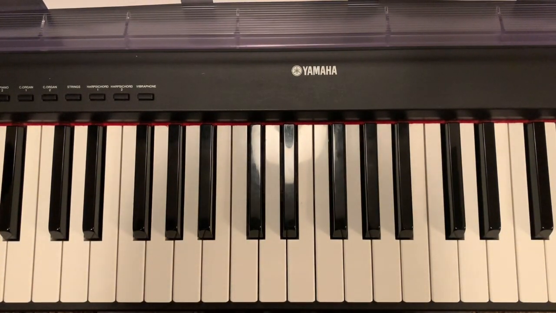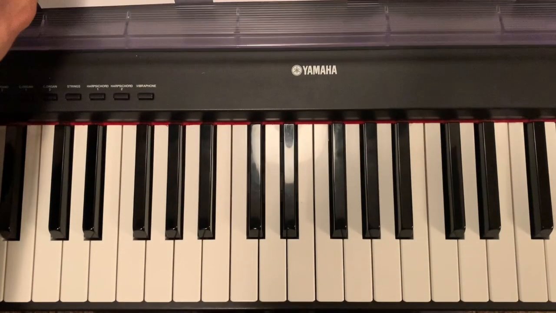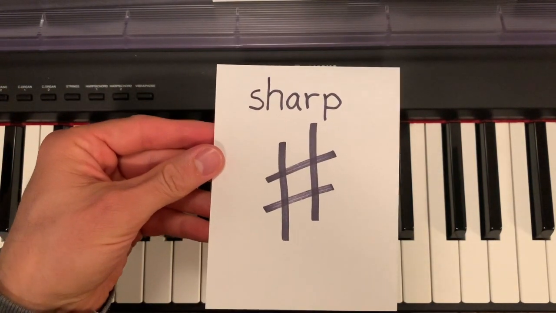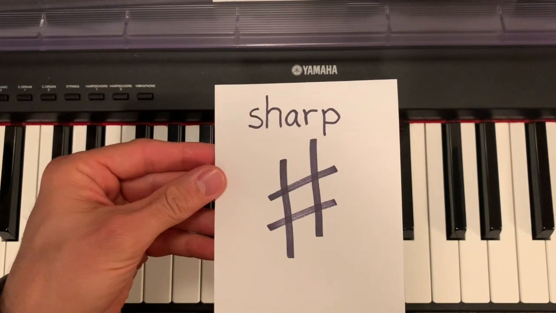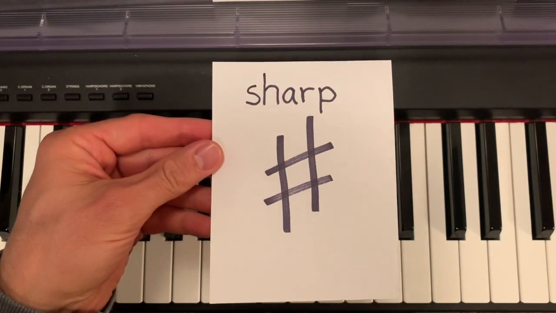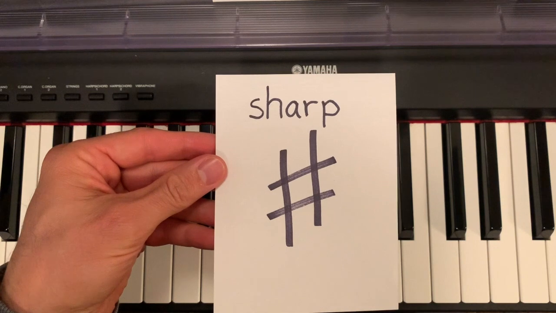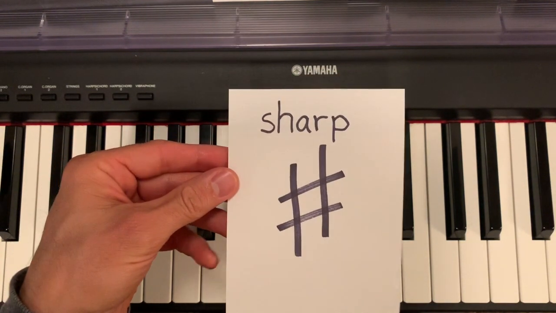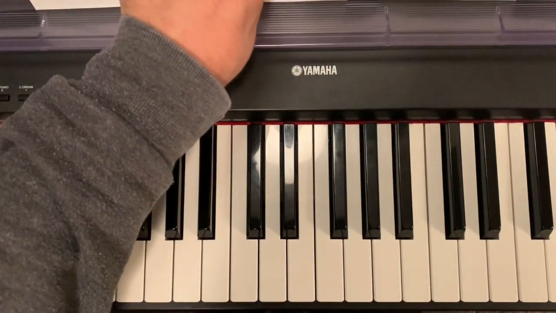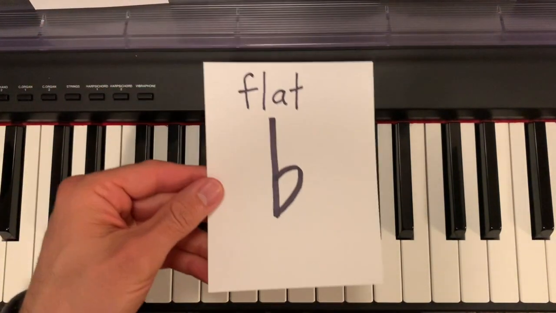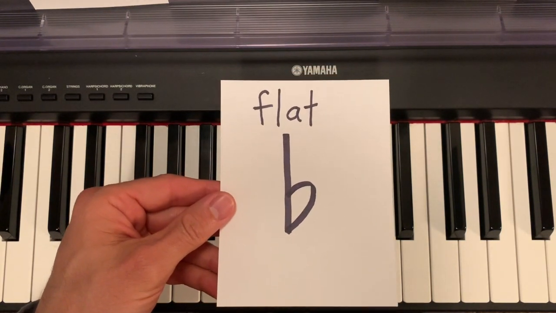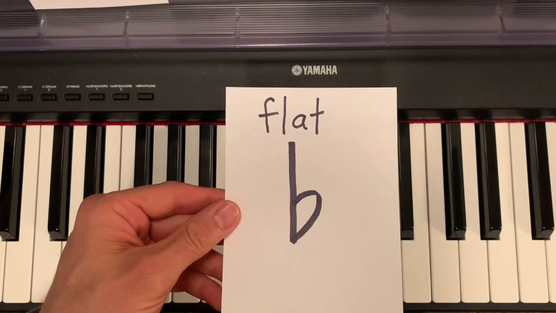Now, what do sharps and flats look like in music? Well, I drew them right here. So this is what a sharp looks like. Looks like a hashtag symbol. In music, in the staff, this will be found just to the left of a note. Here's what a flat looks like. It looks like a pointy B. Again, you'll find the symbol just to the left of a note in the staff.